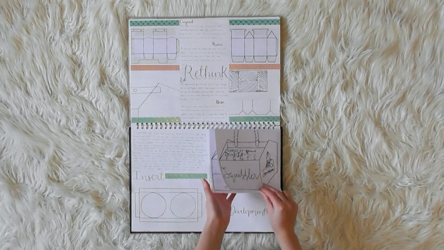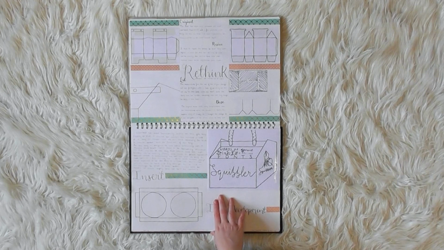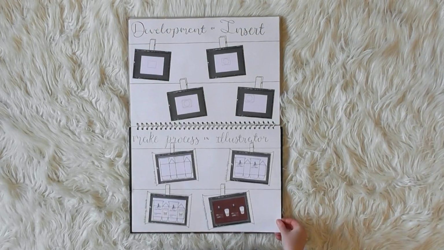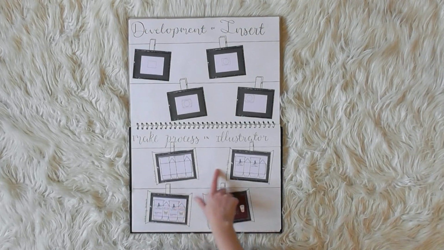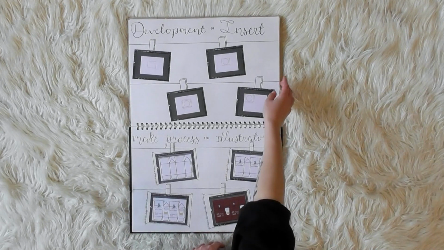So you just make little hinges with tape, and it's a good way to make more space in your books. And again, I've got that process in Illustrator. I used to go so much more creative with my layouts in pages, like my GCSE books. All of their backgrounds and layouts are so much more fun than my A-level one.